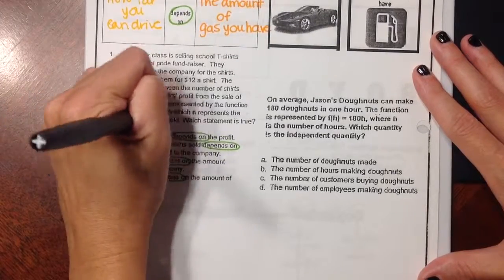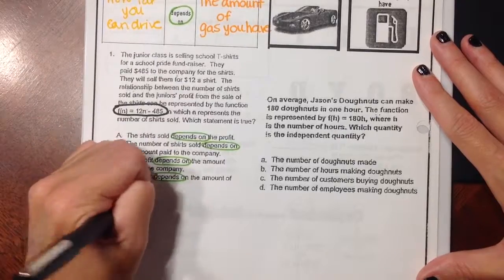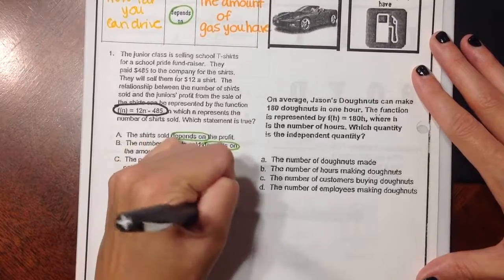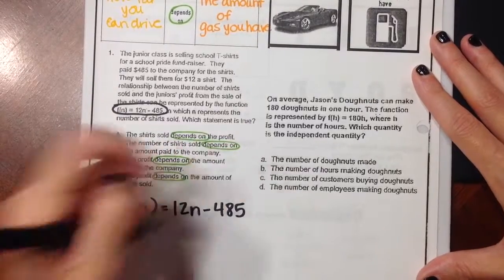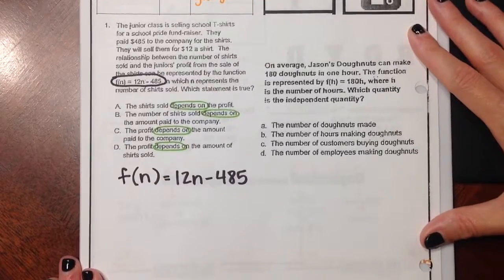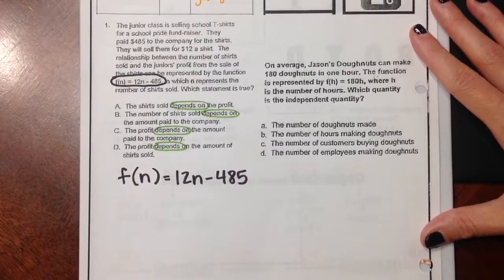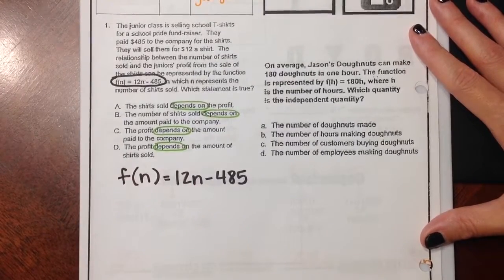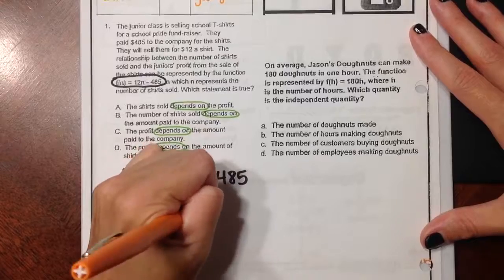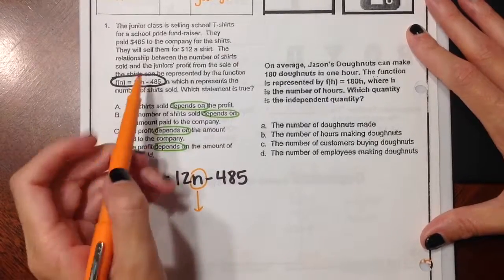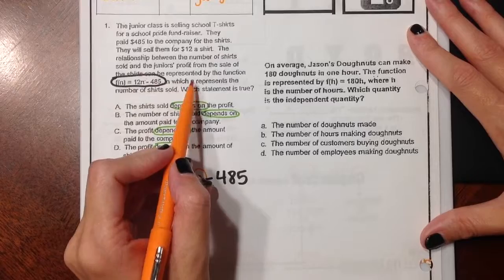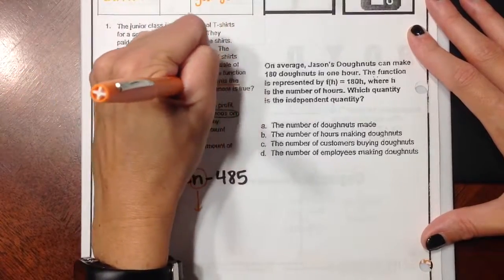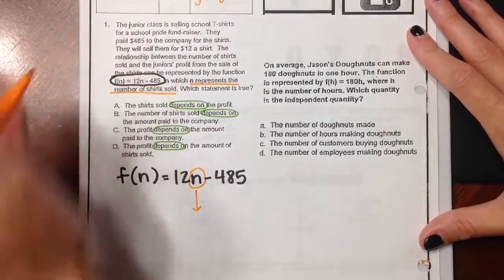Hopefully your eyes are drawn to your function, your equation. F of n is equal to 12n minus 485. If they give you an equation, then they are giving you a clue to what your X and Y values are. So now I just got to ask myself, which letter is X in disguise? And hopefully you said N. Here is also another clue. If you keep reading after your equation, they tell you what the X variable is, what the independent variable is, N.